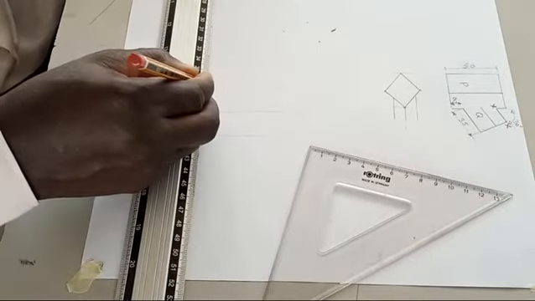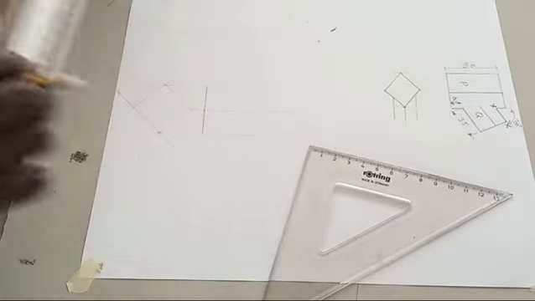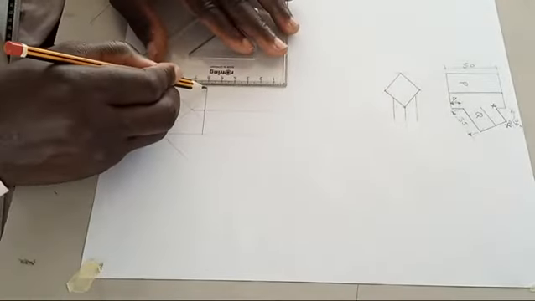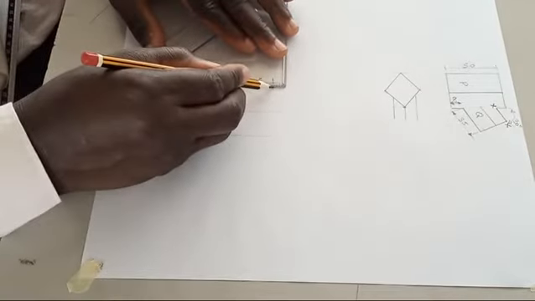So you draw your horizontal line that way. Then the height of the pipe, according to the question, is 50. So you measure 50. This is 50.